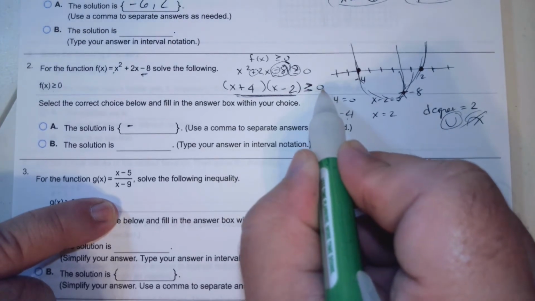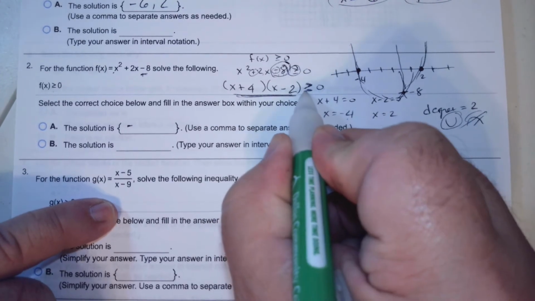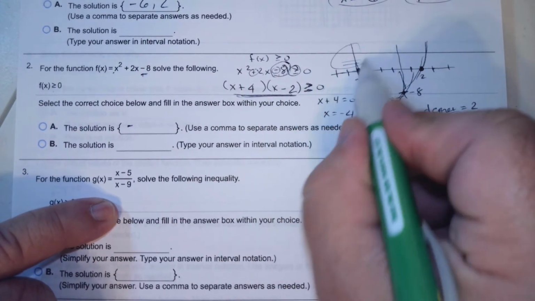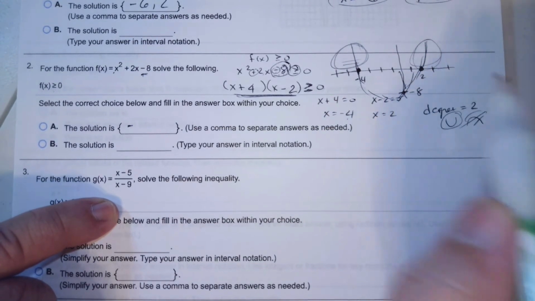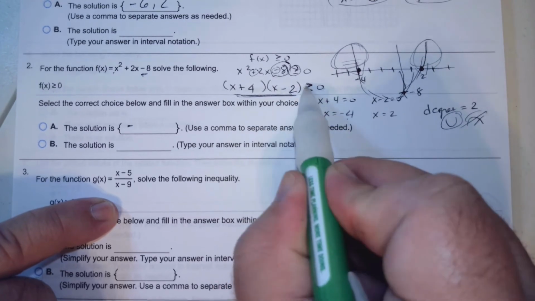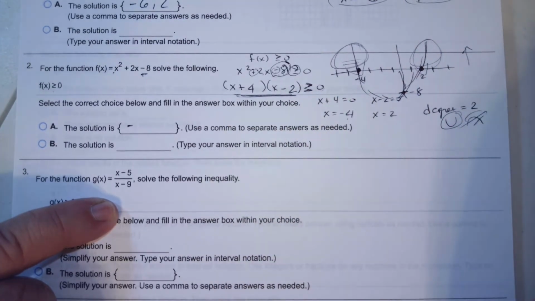In other words, above the x-axis, and it's equal to. So we're looking at these two parts, including the zeros. Because it says it has to be greater than or equal to 0, above the x-axis.